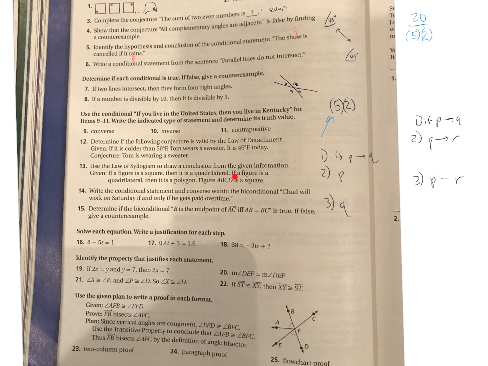So we can draw a conclusion about the given information. If a figure is a square, that's P, then it is a quadrilateral. If a figure is a quadrilateral, then it's a polygon. Figure ABCD is a square. That statement has nothing to do with what we just said. It's a whole other thing out of left field. So we don't have enough information to say that ABCD is a square. Here's what we can say. If a figure is a square, then it's a quadrilateral. If it's a quadrilateral, then it's a polygon. What we can say is that if a figure is a square, therefore it's a polygon. That's what we can say by the law of syllogism, not this.